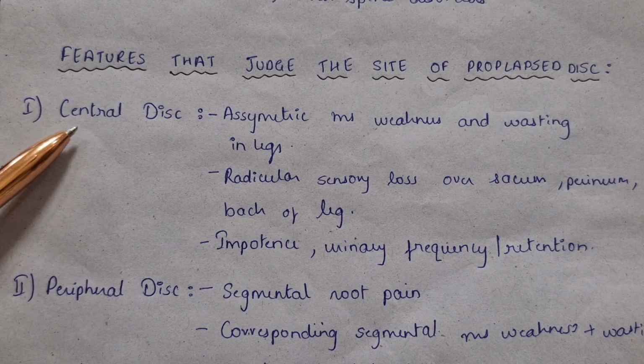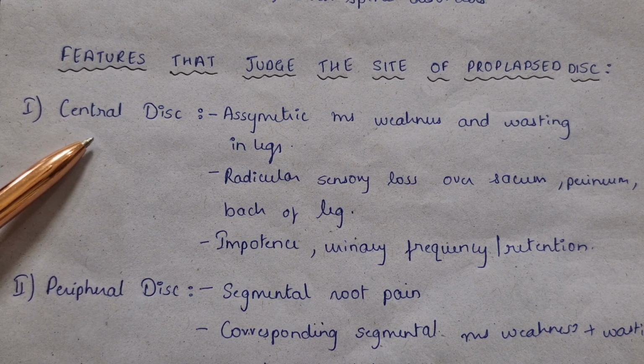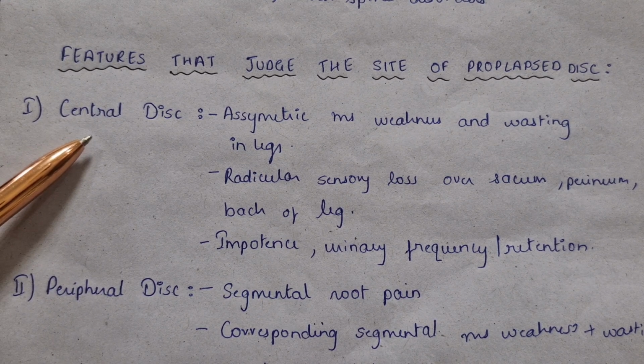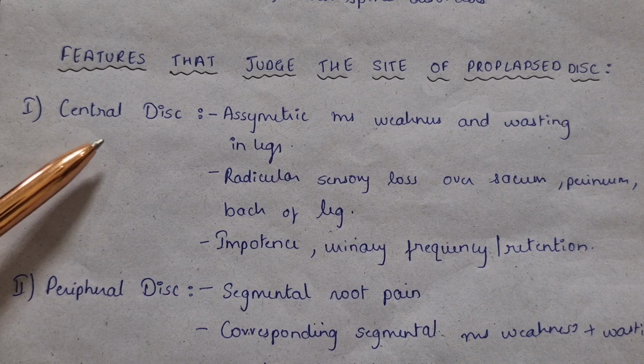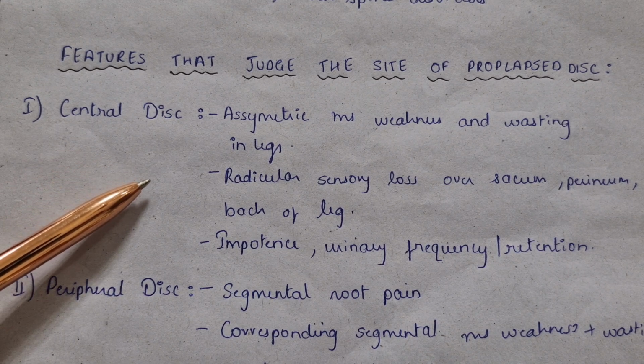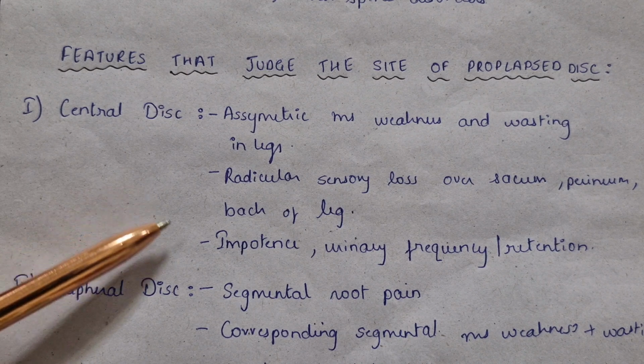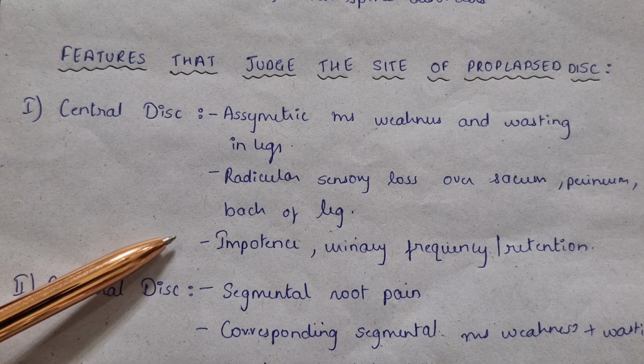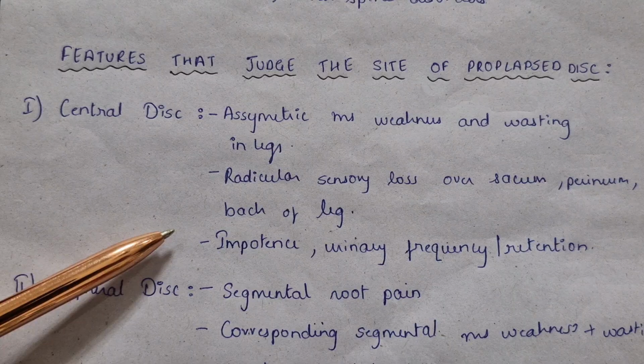In case of central disc prolapse, there is asymmetric muscle weakness and muscle wasting in the legs, radicular sensory loss over the sacrum, the perineum and the back of the leg, impotence, urinary frequency or retention is seen.